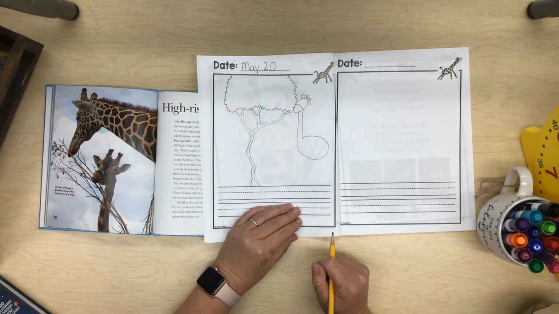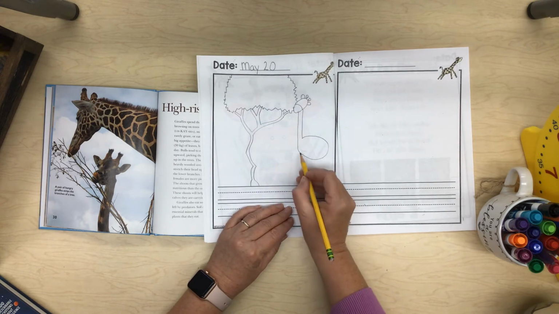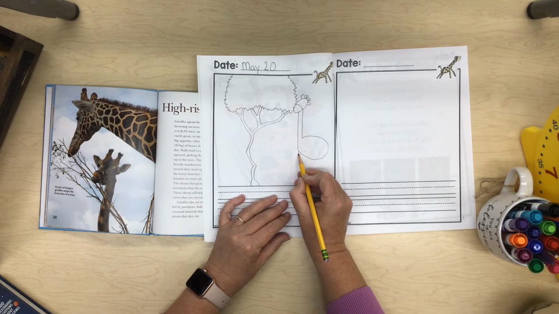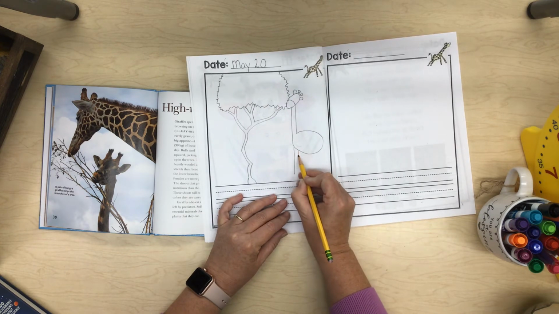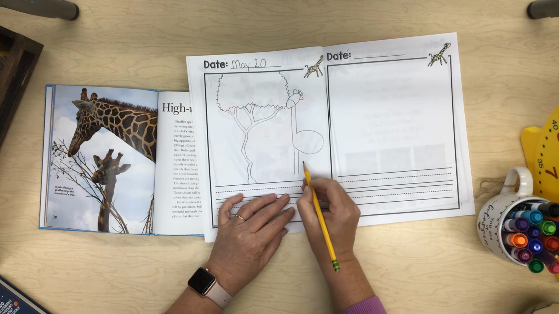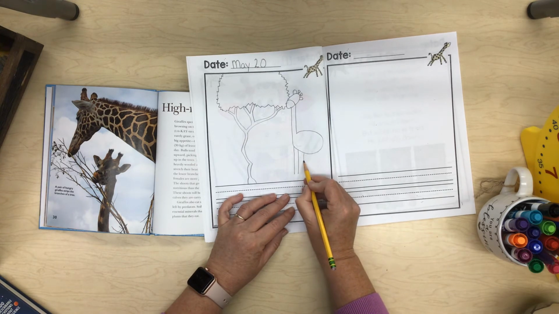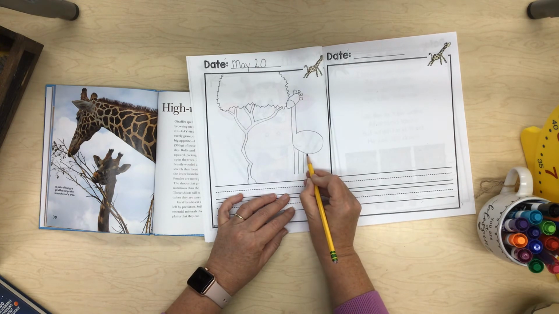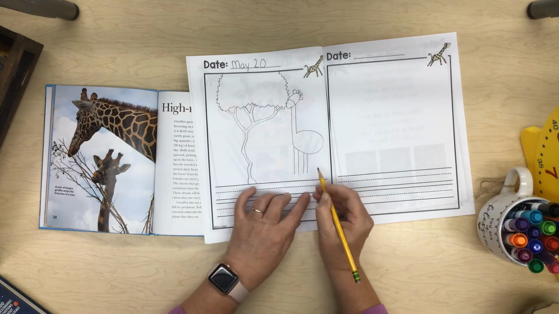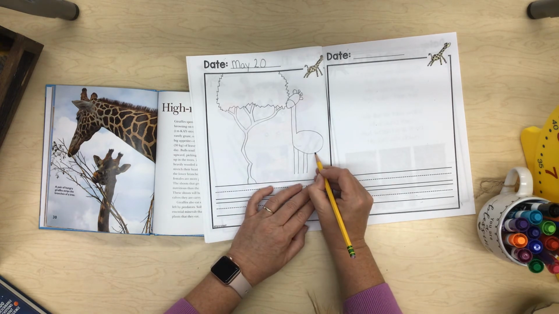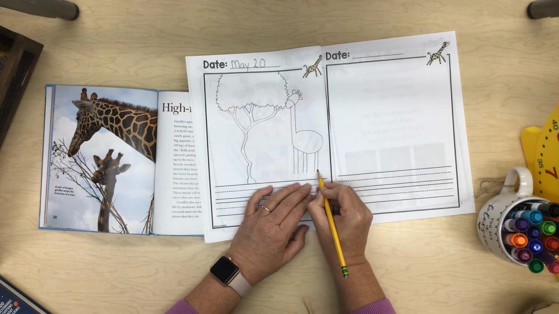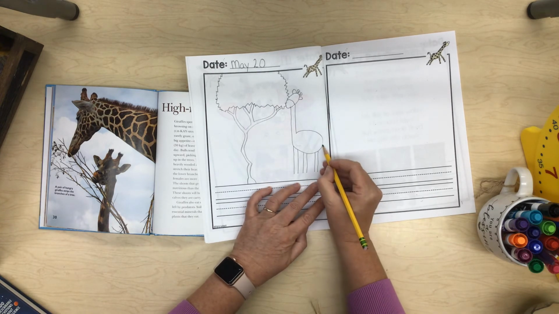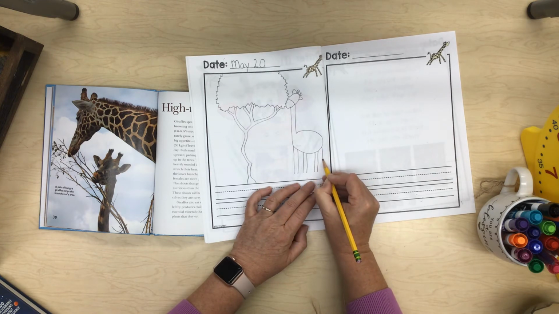And then I think I'll come down with 4 legs. Nice long legs. 1 of my legs. 2 of my legs. 3 of my legs. And we want our legs to be similar sizes because he's standing on the ground. And 4 of my legs.